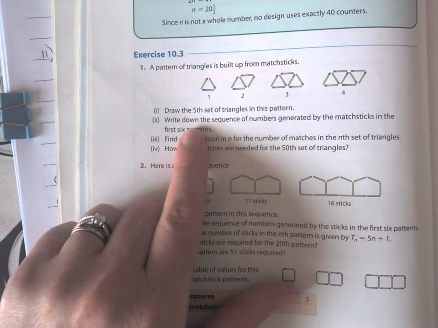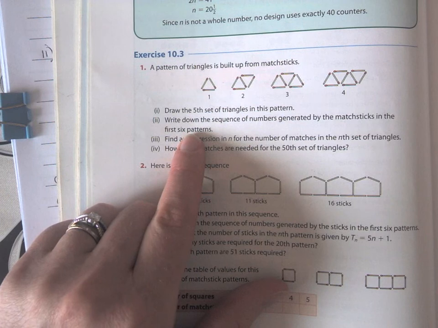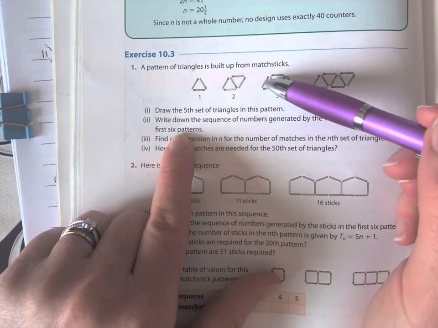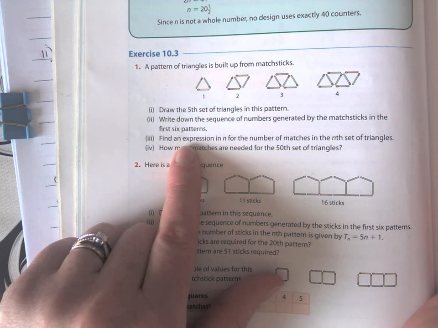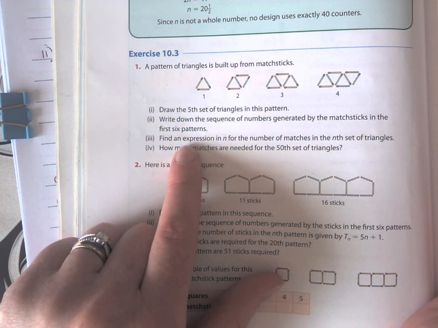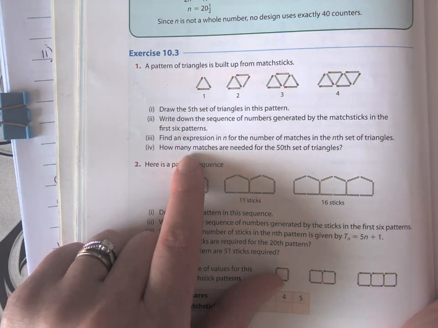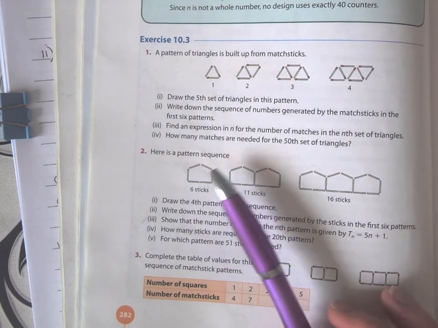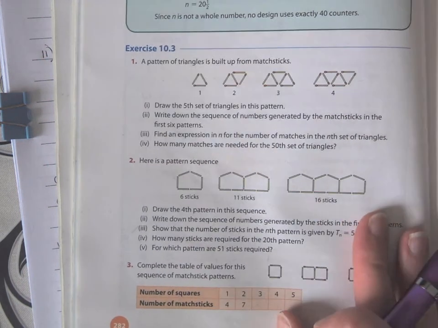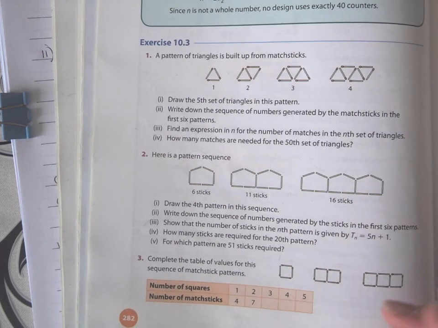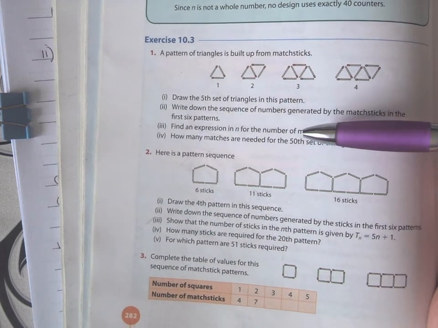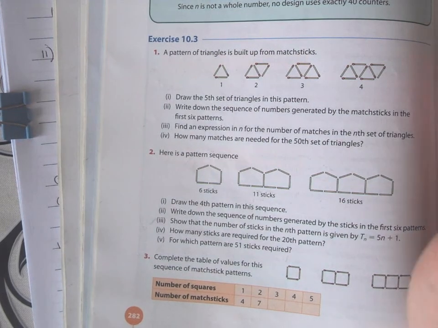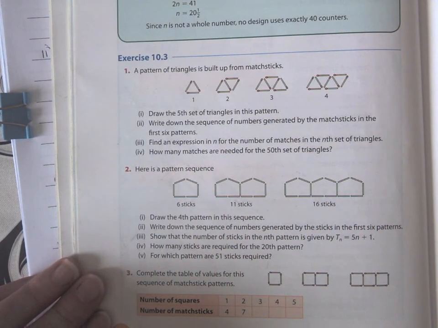Write down the sequence of numbers generated by the matchsticks in the first 6 patterns. So you're just going 3, 5, and so on. Find an expression for the number of matches in the nth set of triangles. So that's your Tn. Give it a go. I can go over it again tomorrow. Do what you can of the questions I'm going to set. If you can't find the Tn, let me know and we'll go over it more in depth tomorrow.